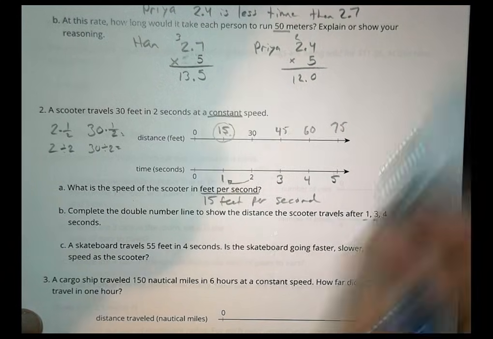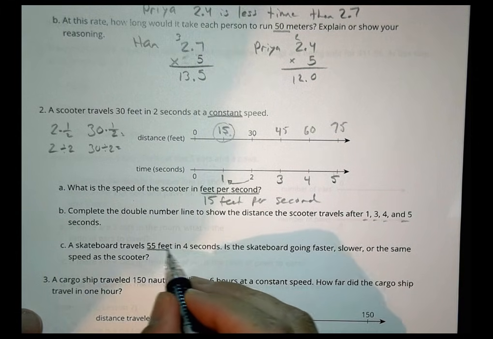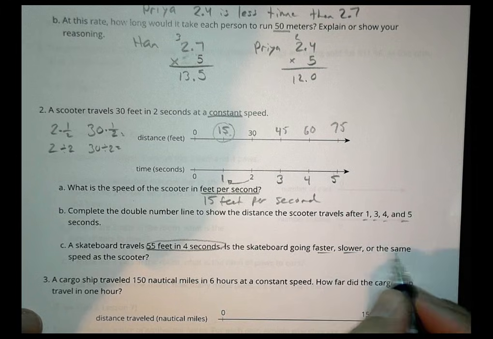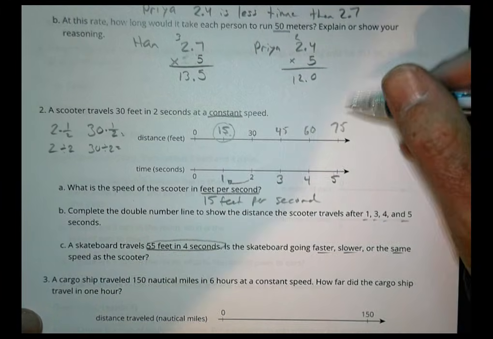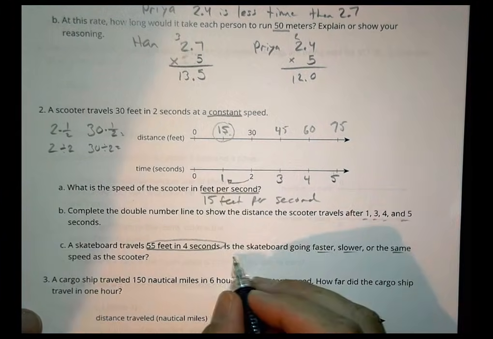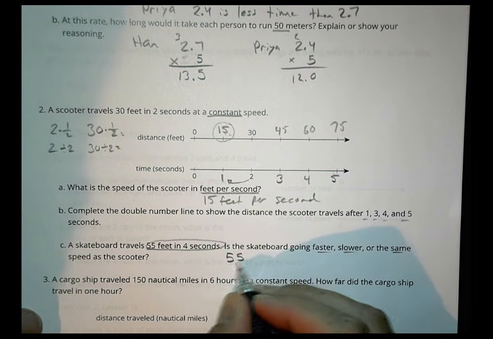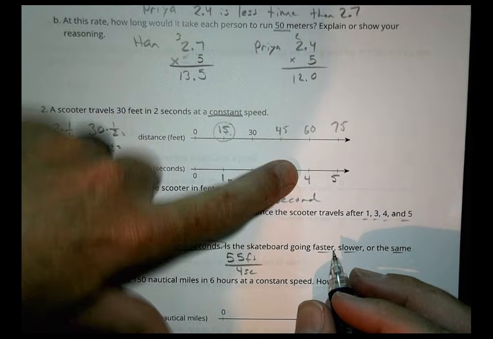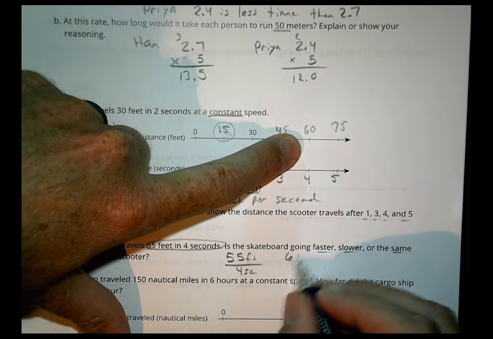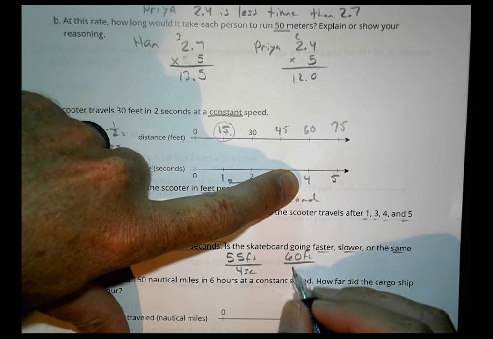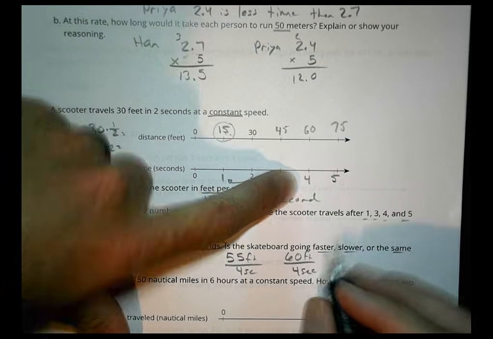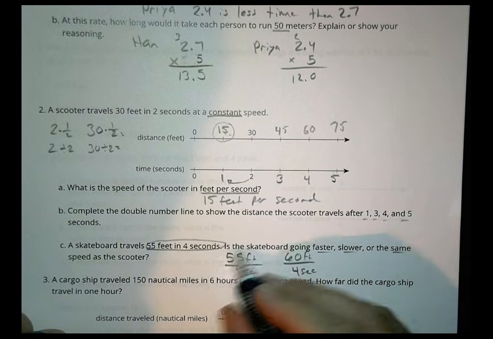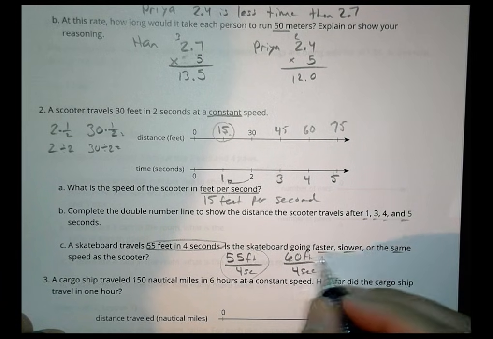All right, so the skateboard travels 55 feet in 4 seconds. Is the skateboard going faster, slower, or the same as the scooter? Well, let's take a look here. It's saying that it goes 55 feet in 4 seconds. When we look at our double number line, we know that the scooter can go 60 feet in 4 seconds. These aren't equivalent ratios, they're different numbers. So is this rate faster or slower or the same?